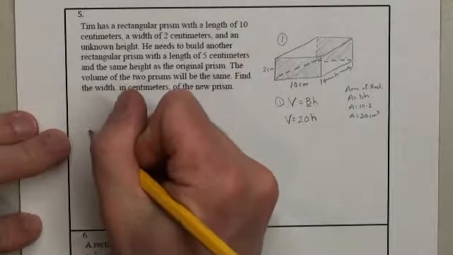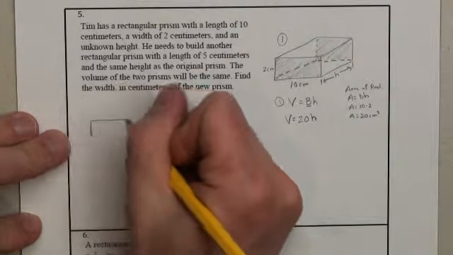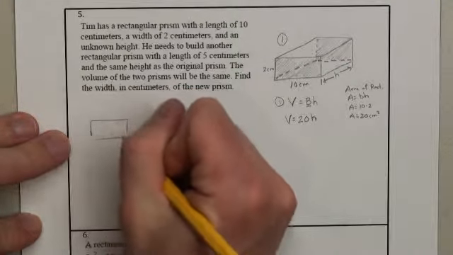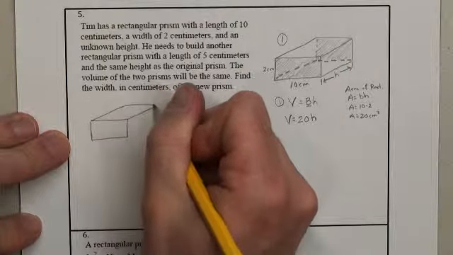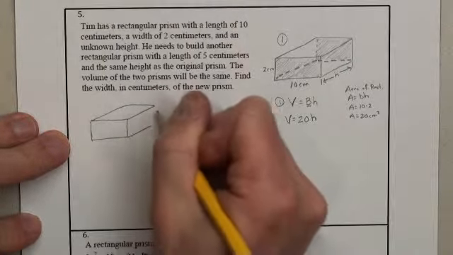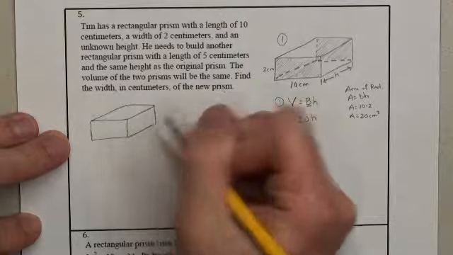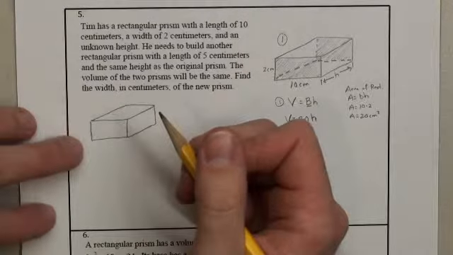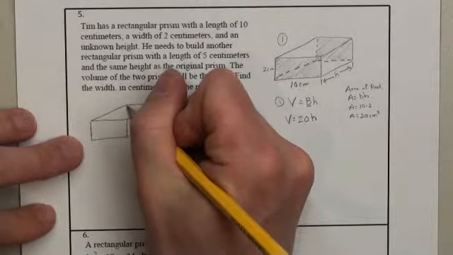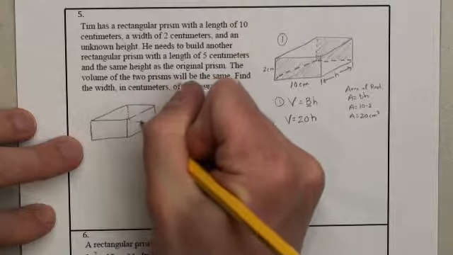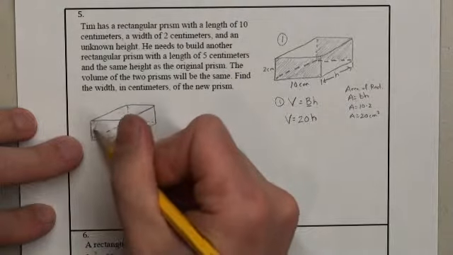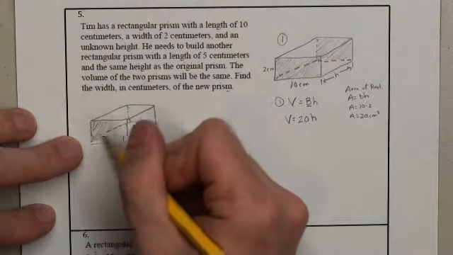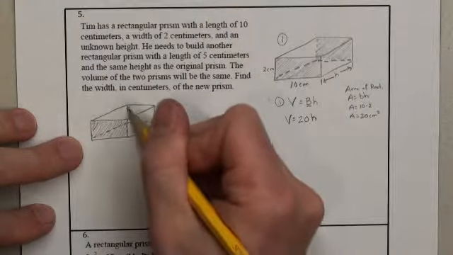But now we do know that he wants to build another box, another rectangular box. So this is our front, and this is our back.